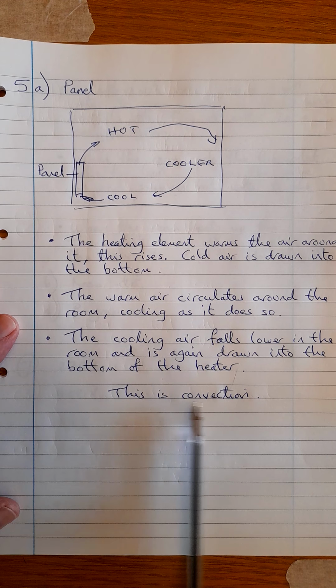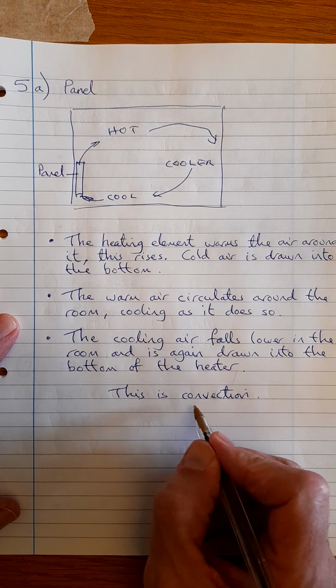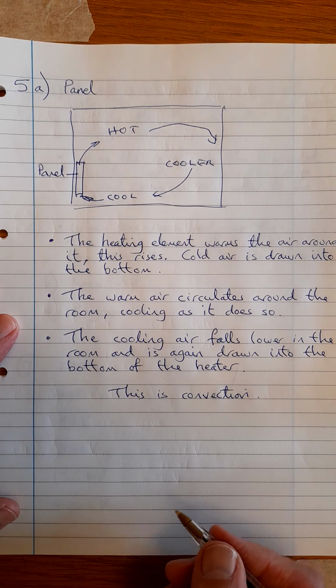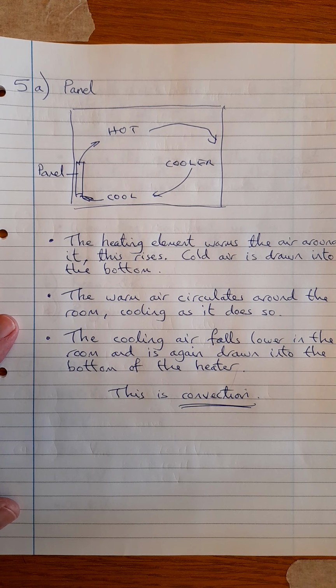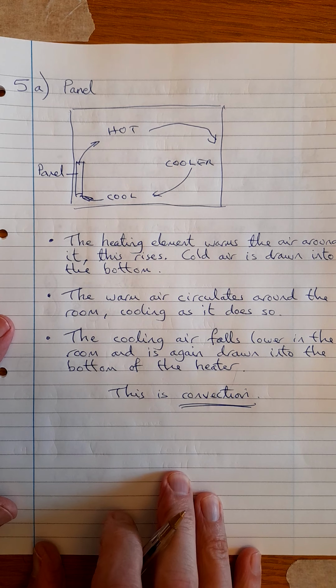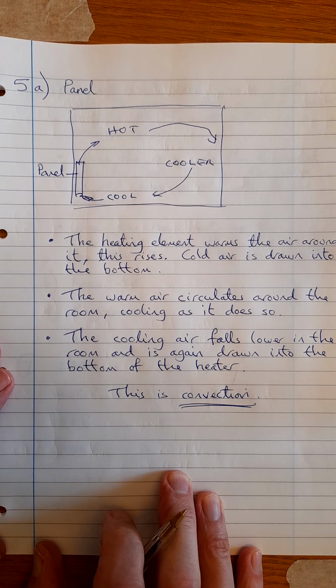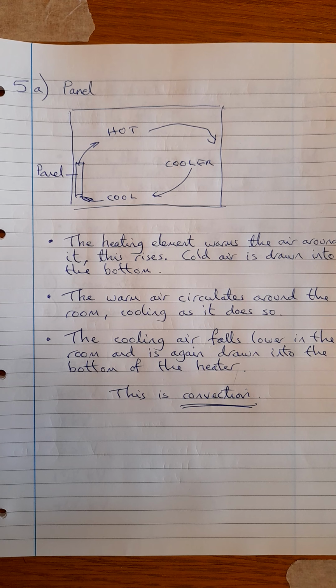And I've said this is convection. It could be that in the question or in the member of staff's answer sheet, it says you must use that word. May not say it at all, but often that is the case. So that's 5 part A. Okay, so I hope that sort of makes sense for you.